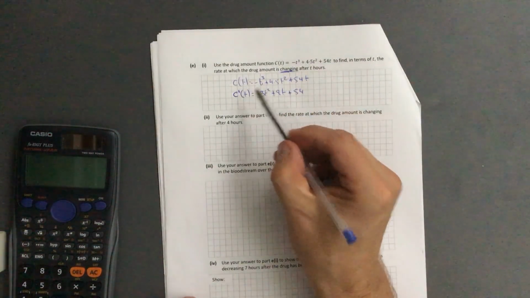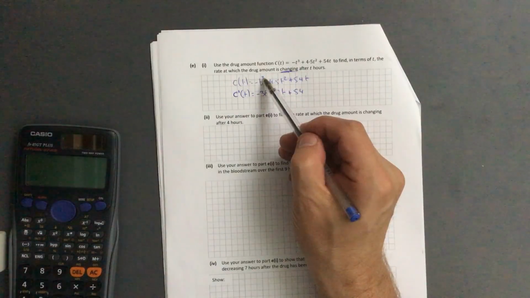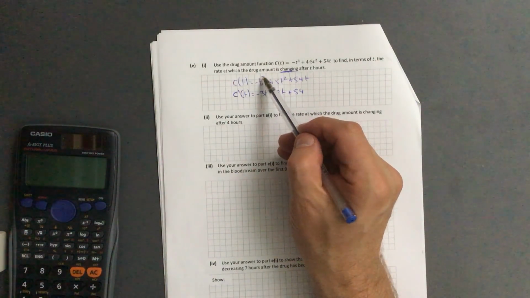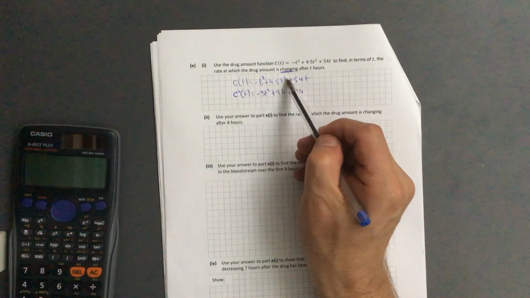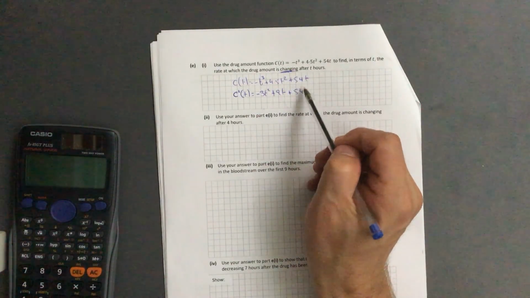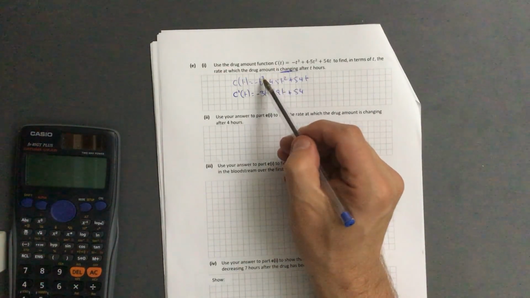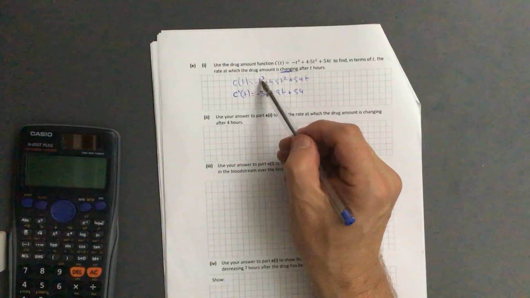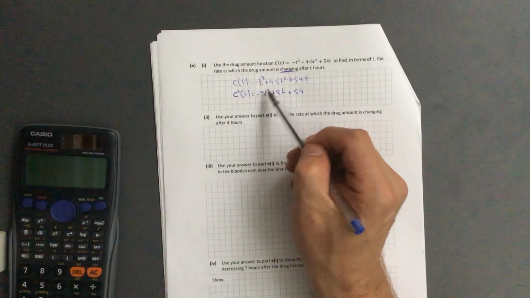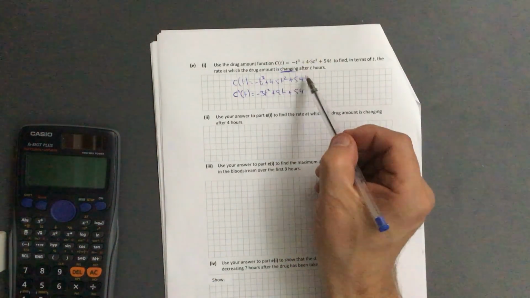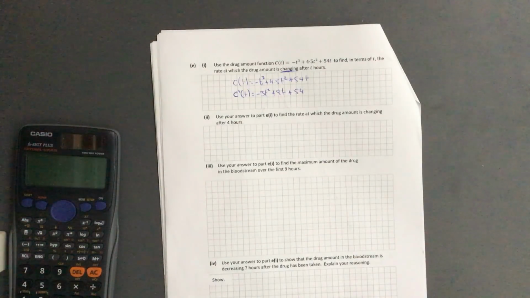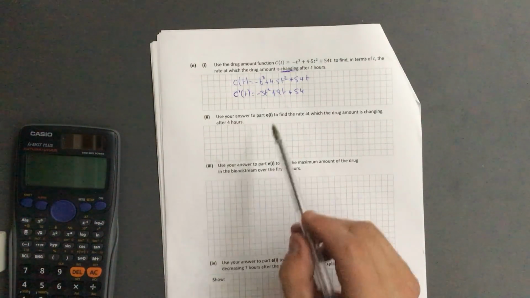Okay, so when you differentiate, you take one off the indices. So 3 minus 1 will give us 2, 2 minus 1 will give us 1, and t minus 1 will give us 0, in other words, no t there. And you multiply the indices by the constant. In this case, it would be 3 by 1, which is 3, 2 by 4.5 is 9, and 1 by 54, which is 54.